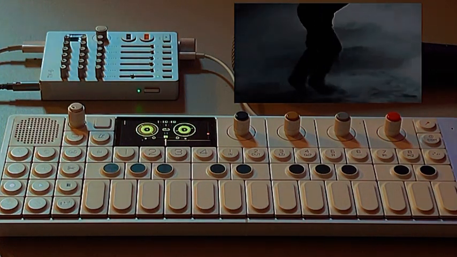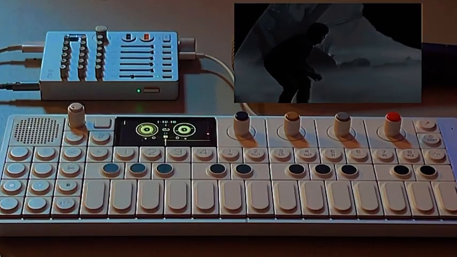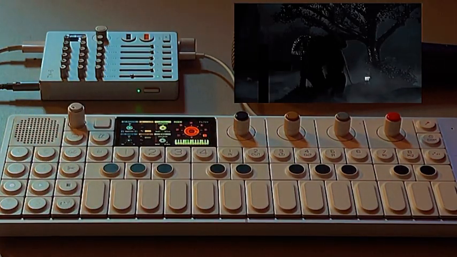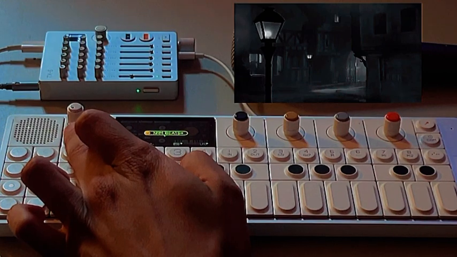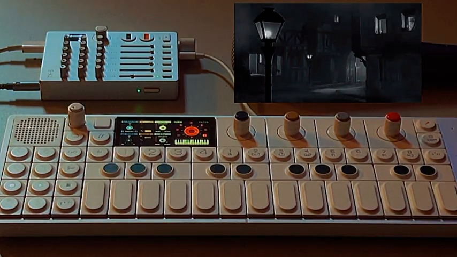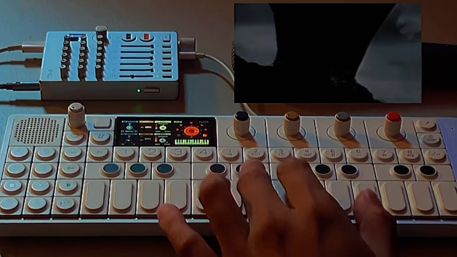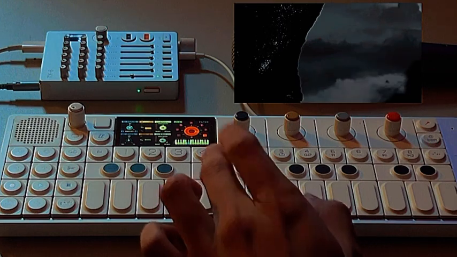So let's begin by setting the BPM to 78. Then let's go into the drums. Today I'm going to be using the NRM Beats drum preset. From this preset, I'll be using the kick, the hi-hat, and then this hi-hat, and a rim shot.